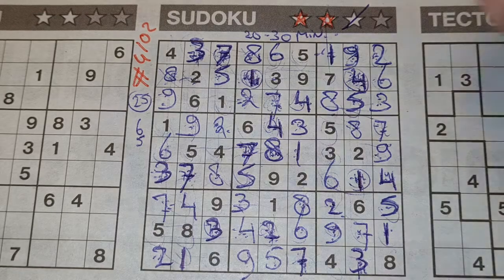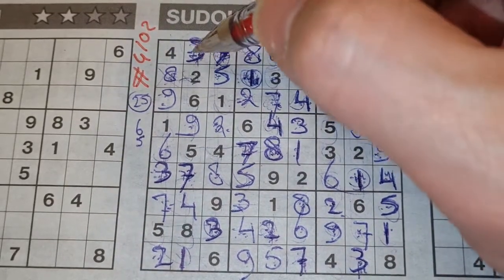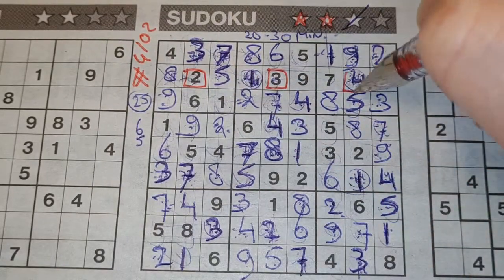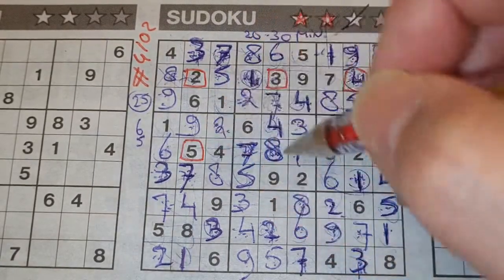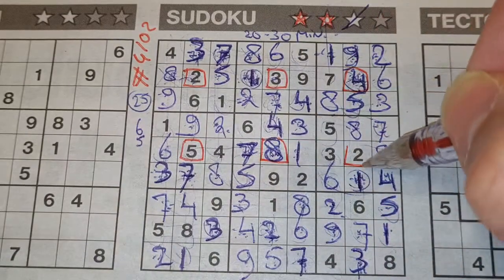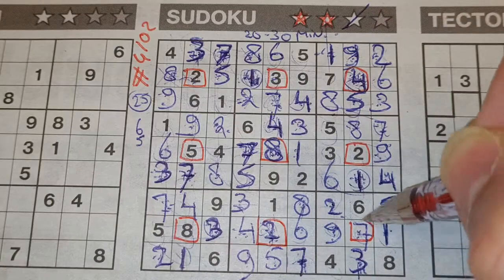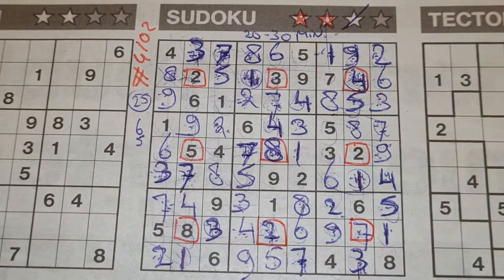And before I leave, I'm analyzing these numbers, the center box of a big square. I'm curious about these numbers.